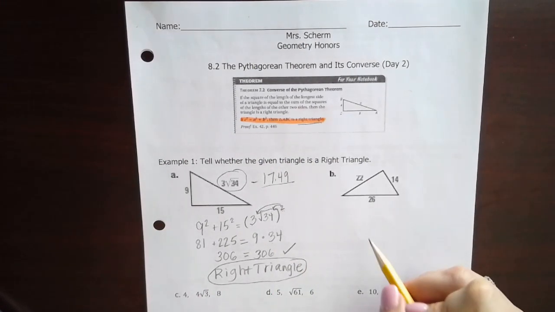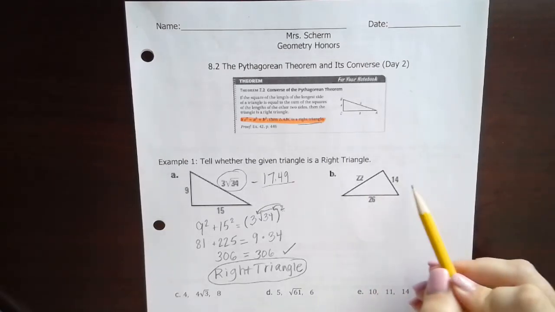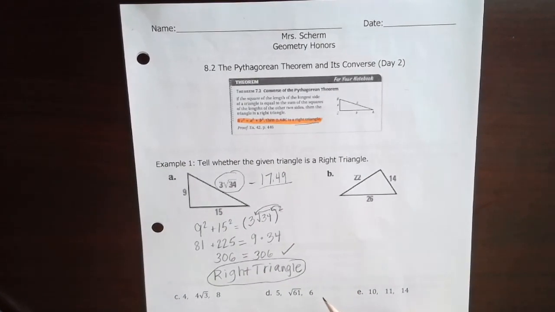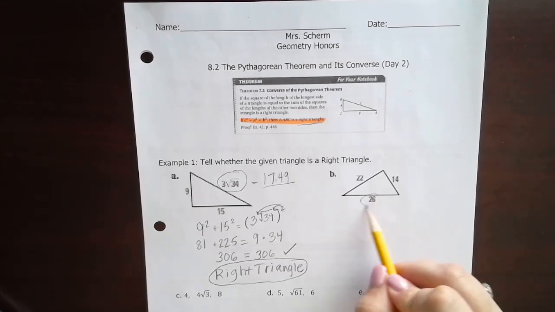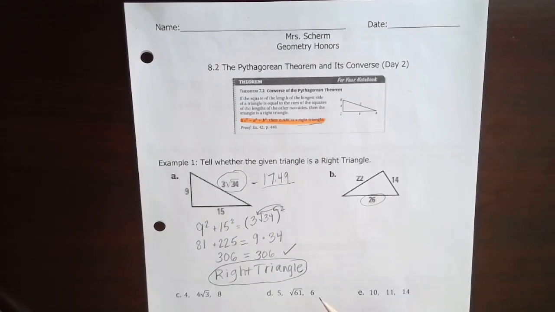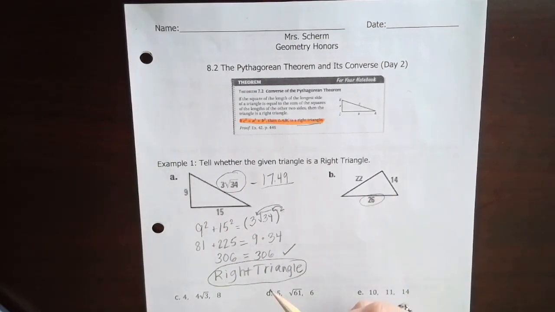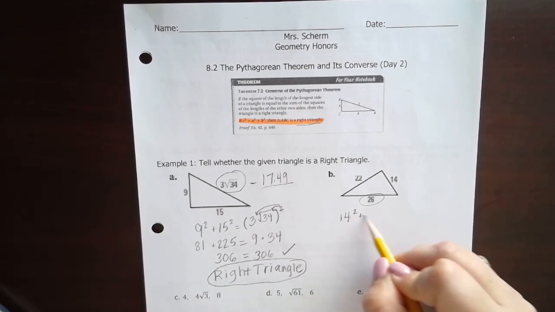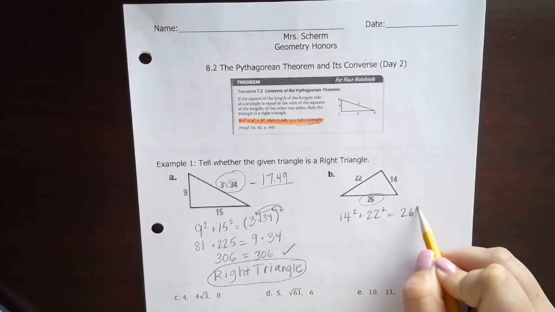Let's look at example B and do another one together. Looking at the numbers 22, 14, and 26, we figure out which one is the longest length. 26 is the longest length, so that means that that's going to be plugged in for my c. And we're going to use 22 and 14 for the other two numbers. 14 squared plus 22 squared will equal 26 squared.